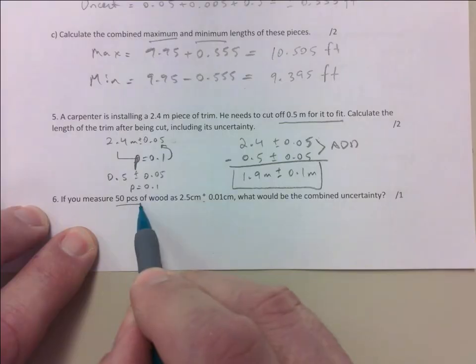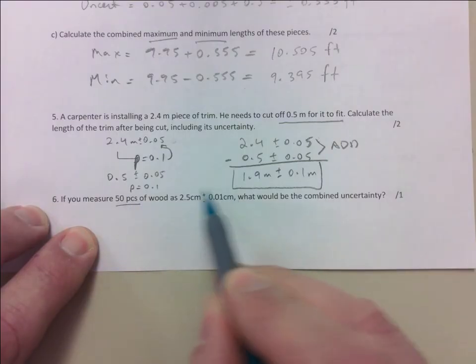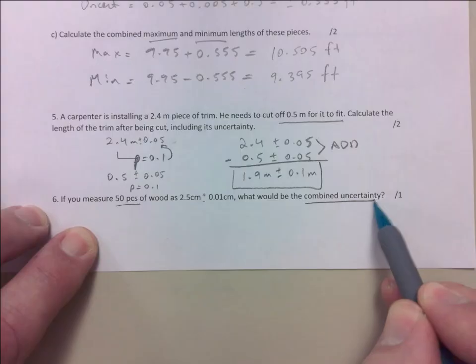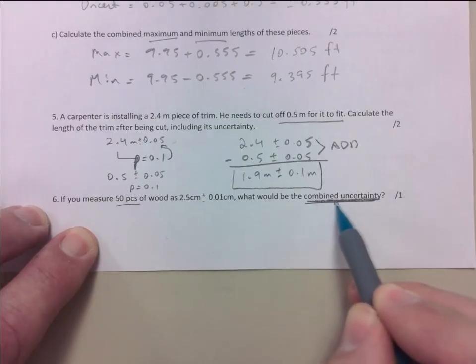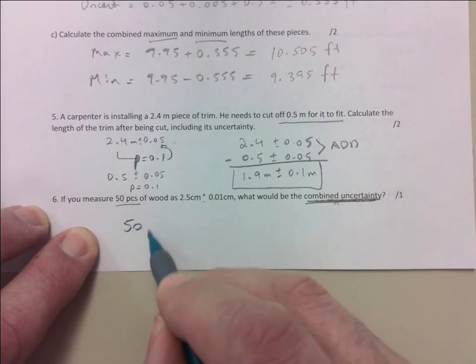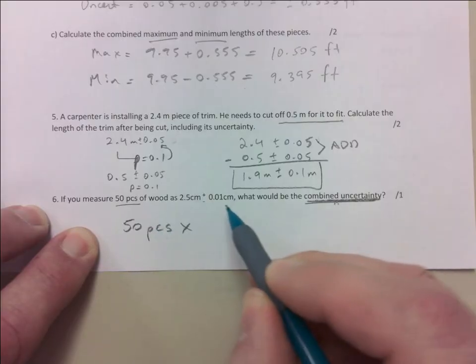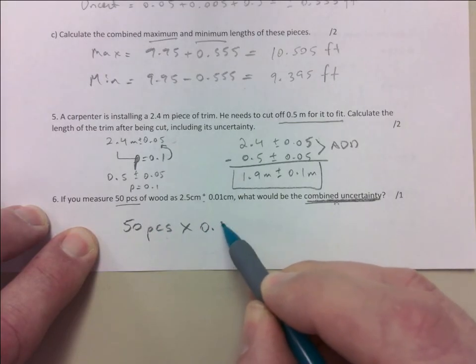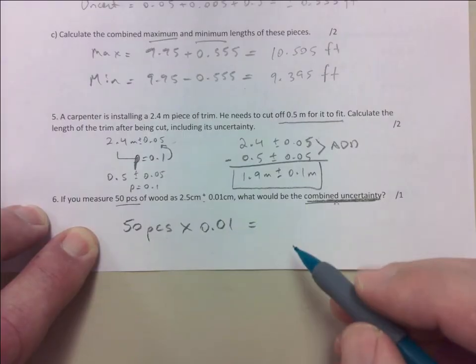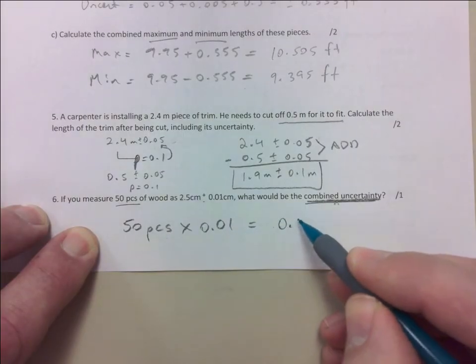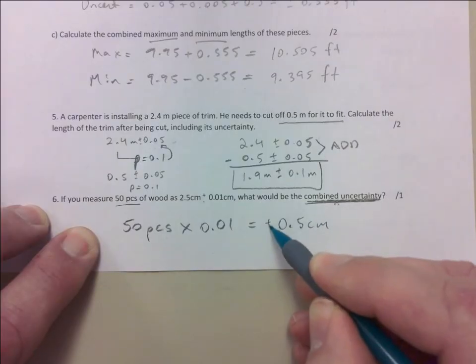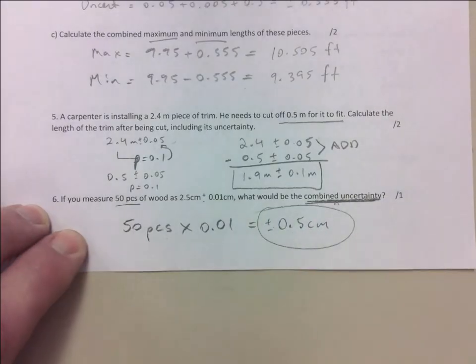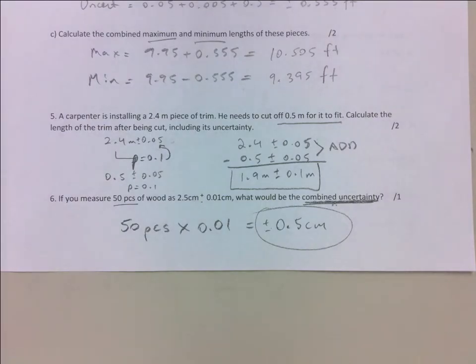You're measuring 50 pieces of wood that measure this. What would be the combined uncertainty? That's all they're asking for. So you go 50 pieces times the uncertainty, 0.01. And that gives you 0.5 centimeters. Plus or minus, you don't have to have the plus or minus if it's just the uncertainty. So that's what it's asking for there.